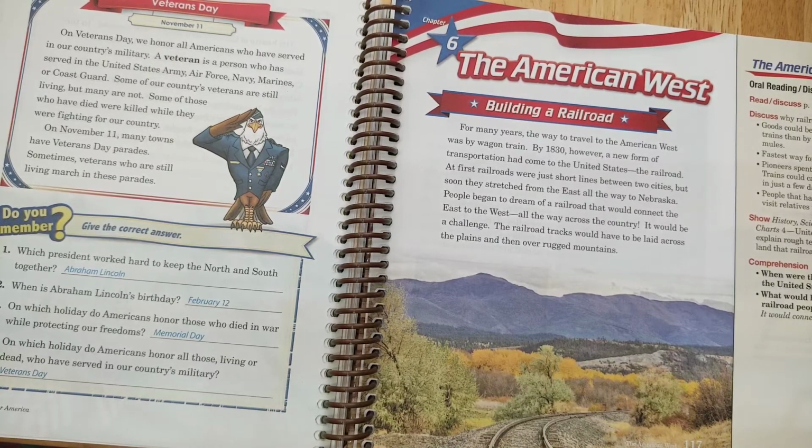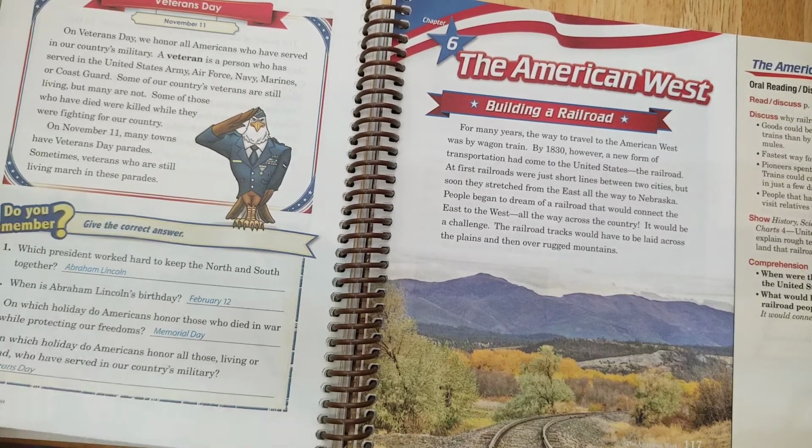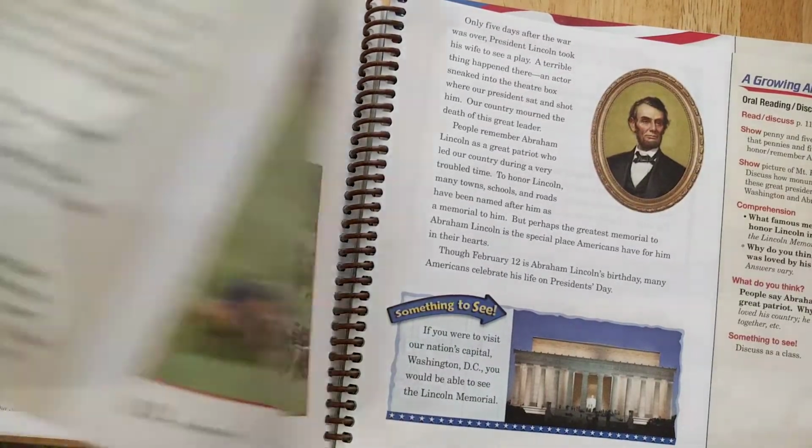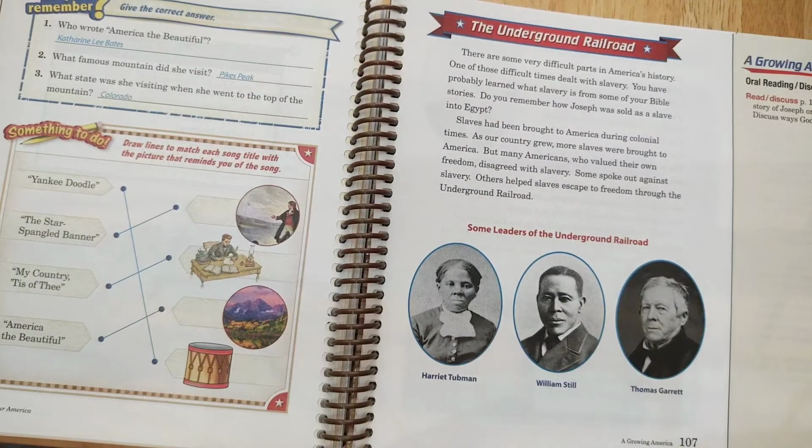This first part that we're going to review is about the Underground Railroad, and that in our textbook starts on page 107. Think about some things that you've learned about the Underground Railroad. We know that slaves were brought to America. We know that the Underground Railroad helped to free the slaves. We heard about Harriet Tubman, and she was an escaped slave herself and helped with the Underground Railroad. And William Still and Thomas Garrett helped with the Underground Railroad.